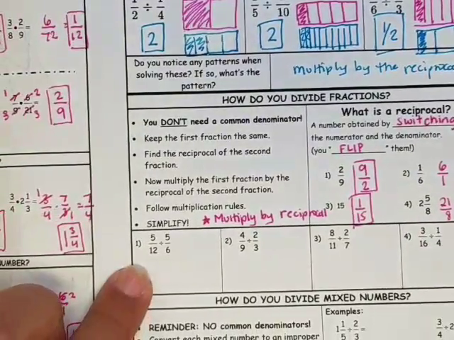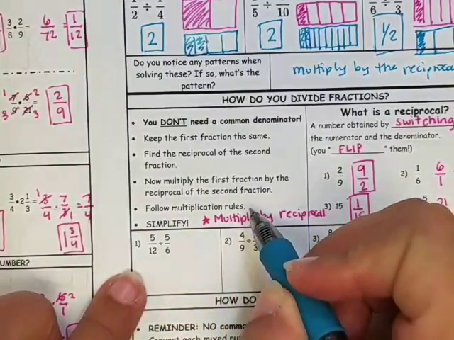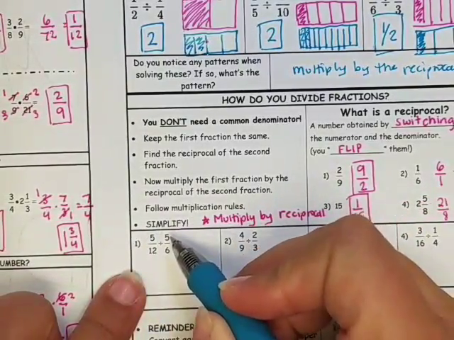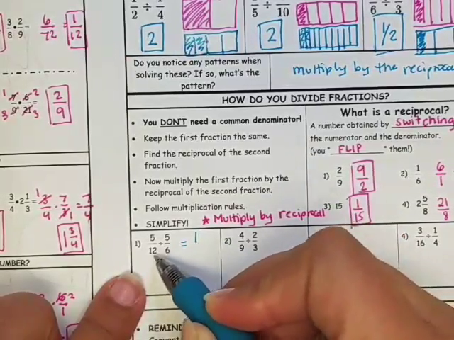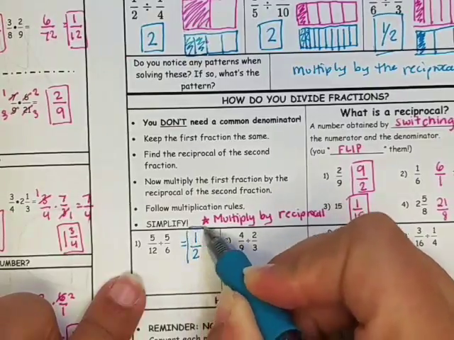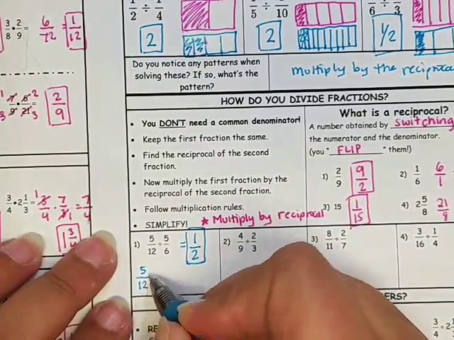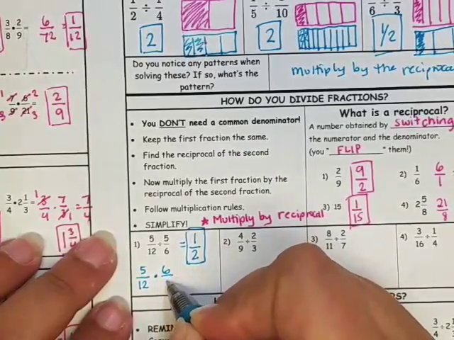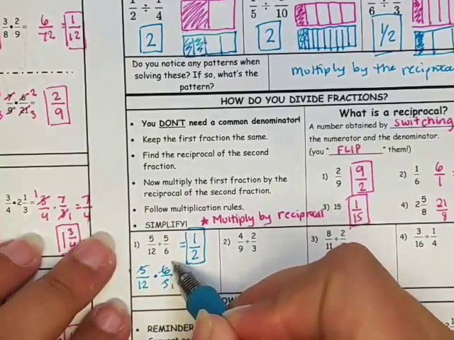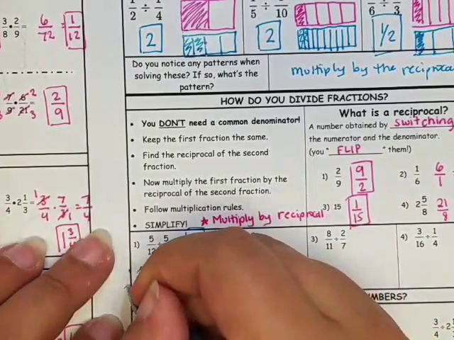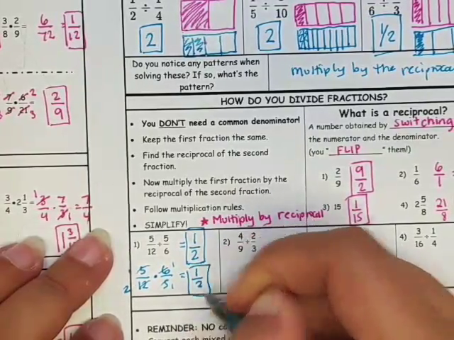All right, so right here, 5/12 divided by 5/6. I'm actually going to tell you, you don't need to multiply by the reciprocal for this one because you can actually just divide across. 5 divided by 5 is 1, and 12 divided by 6 is 2. Okay, you get 1/2. Well, we can prove that it's the same answer if we multiply by the reciprocal. So 5/12 times 6/5, and then I can take out a factor of 5 and get 1, take out a factor of 6 and get 1 and 2, and that gives me 1 times 1, which is 1, and 2 times 1, which is 2.